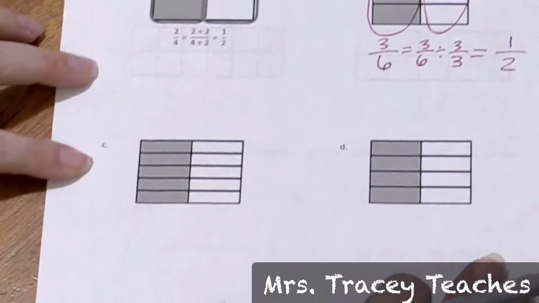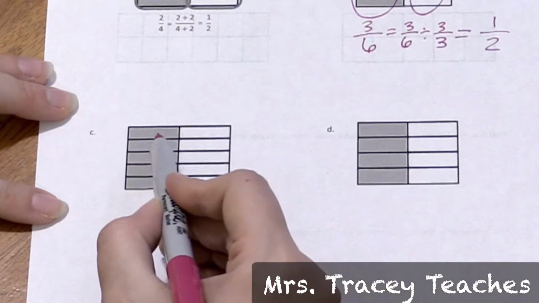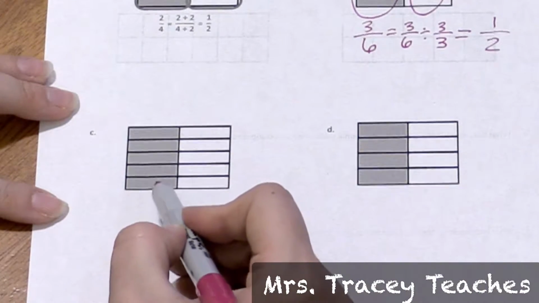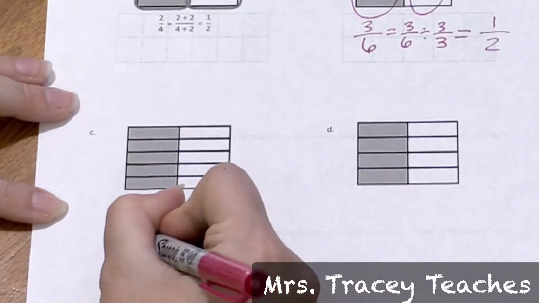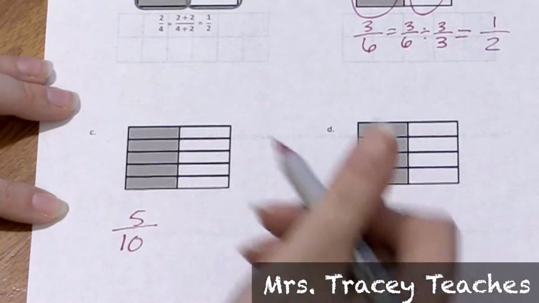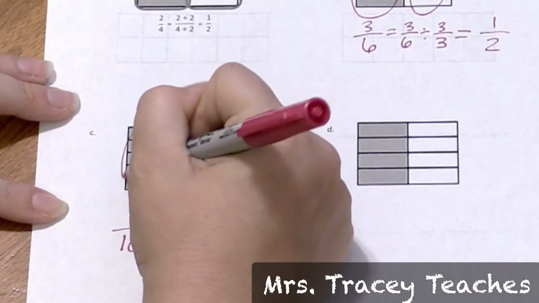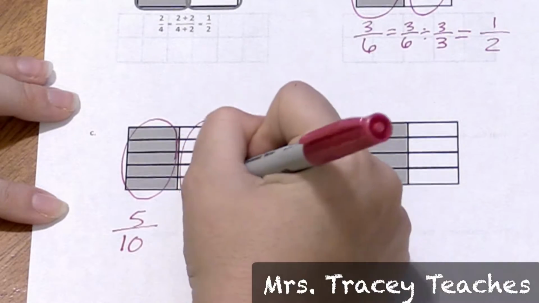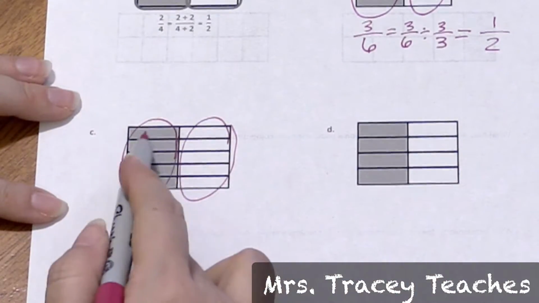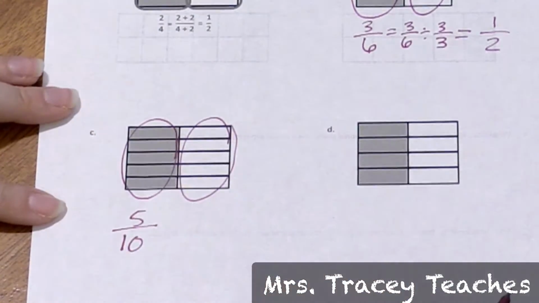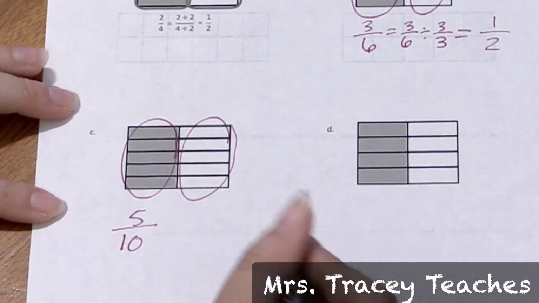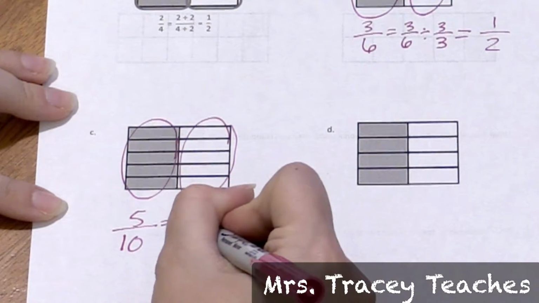All right, so let's look at this one. I have 1, 2, 3, 4, 5 shaded in out of 10. And that means, if I circle it into one group of 5 and another group of 5, that equals 1/2.